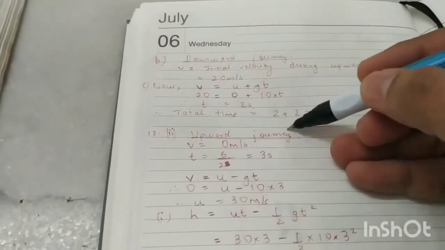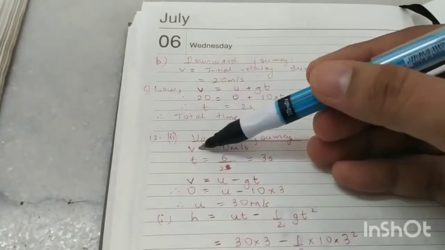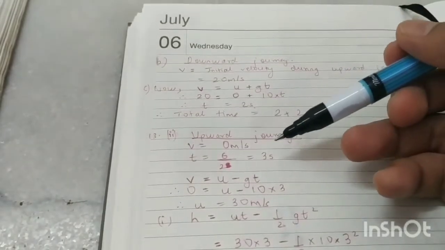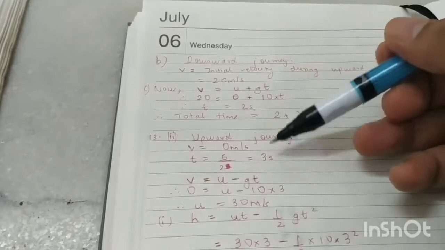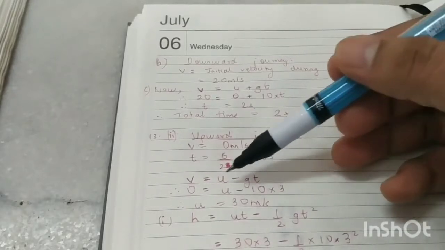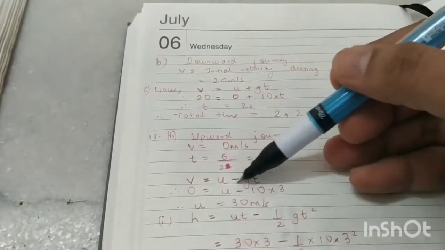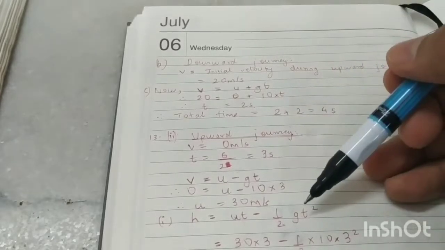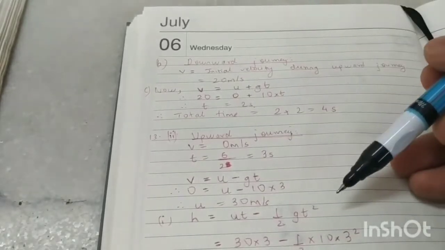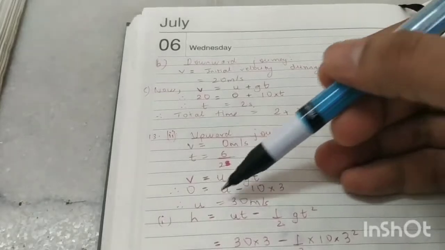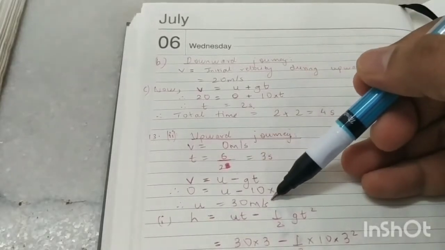So let's start with upward journey. The final velocity is always 0 in upward journey. Time was 3 seconds only for the upward journey. So let's find the initial velocity using this formula. I've used a negative sign here because it is retardation. Upward journey is retardation. So I got the initial velocity as 30 meters per second.